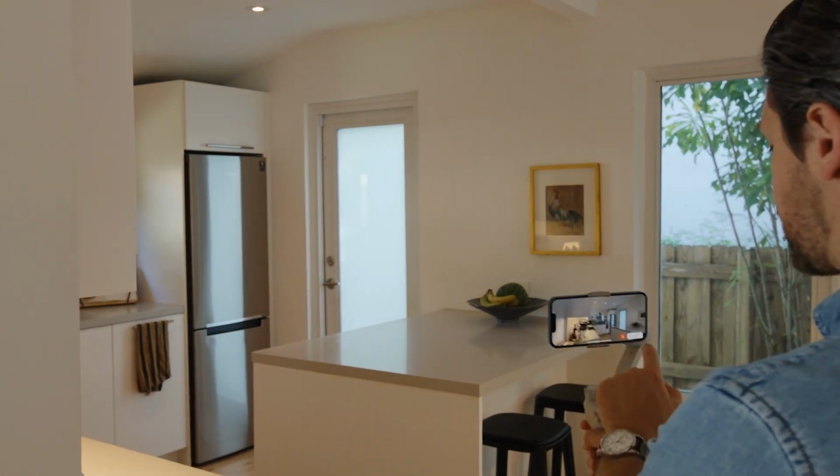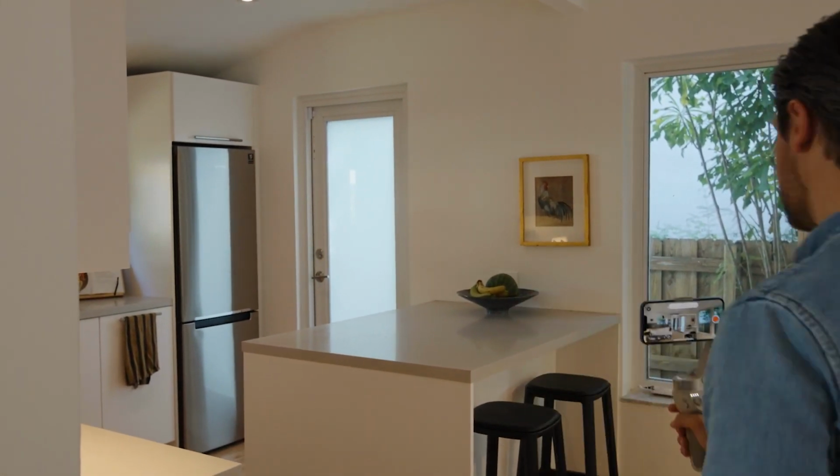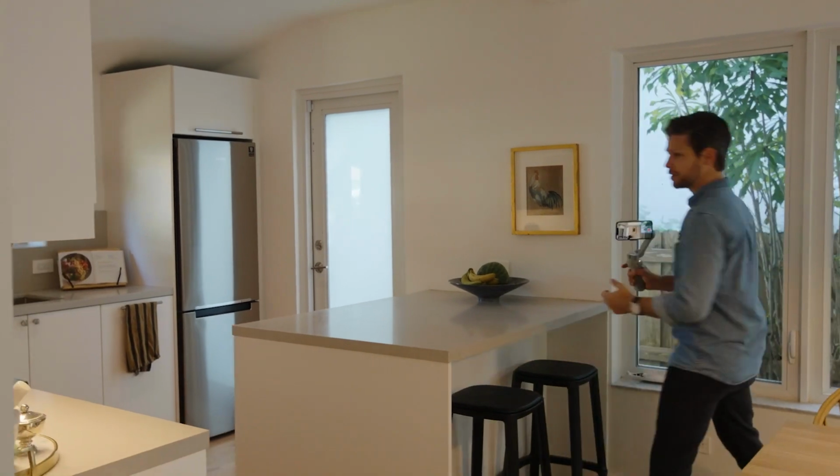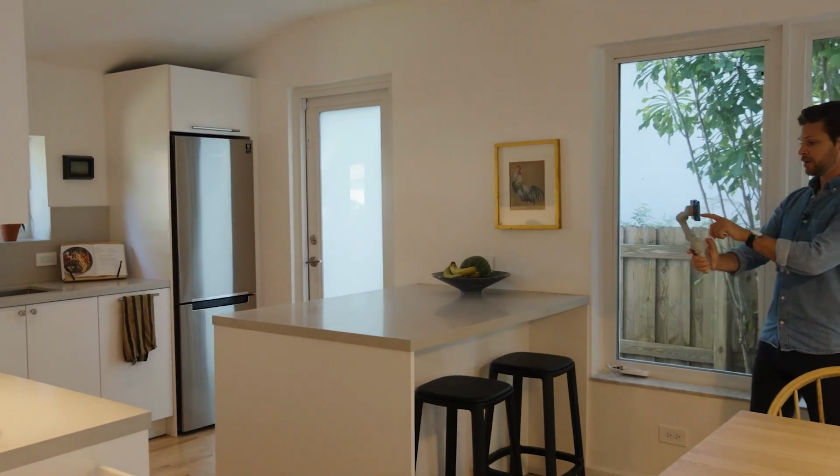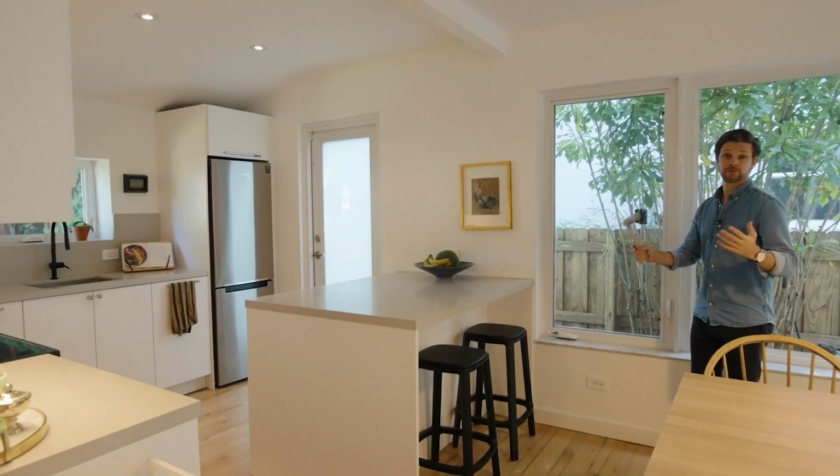You get the full scale of the kitchen. This shot looks good to me. The clip's uploading to the cloud and I'm working, I'm moving. It's all about movement. Now we're gonna get a tilt shot of the kitchen from a different angle.